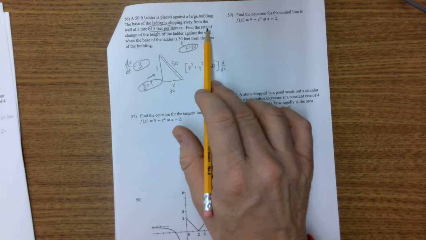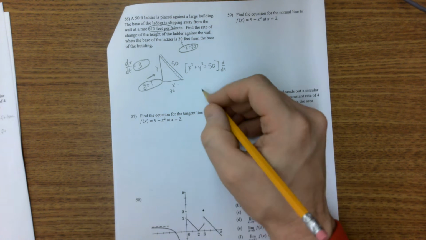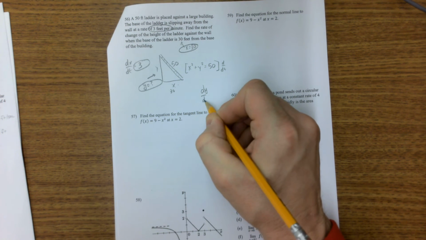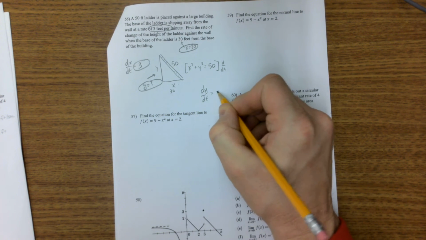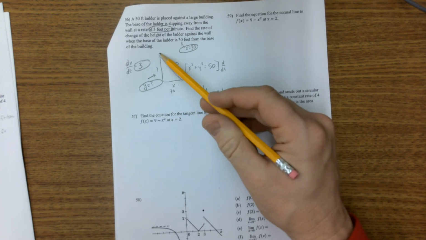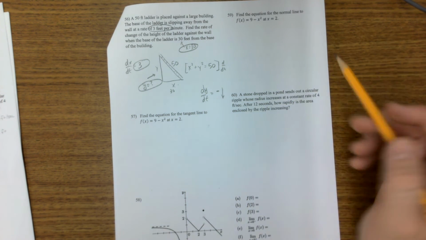What are we looking for? Find the rate of change of the ladder. So we're looking for dy/dt. And it's going to be negative, right? Because the ladder is going down, so it's going to be negative.